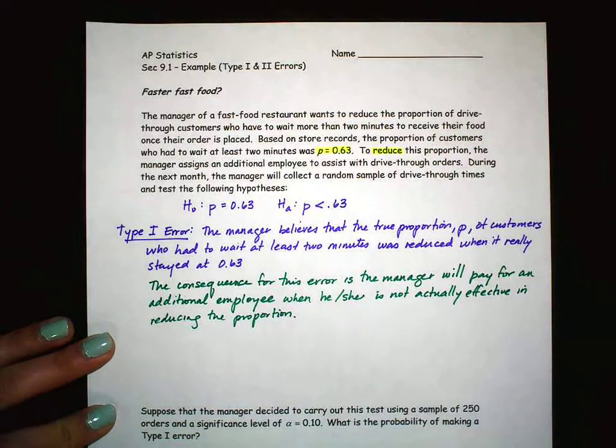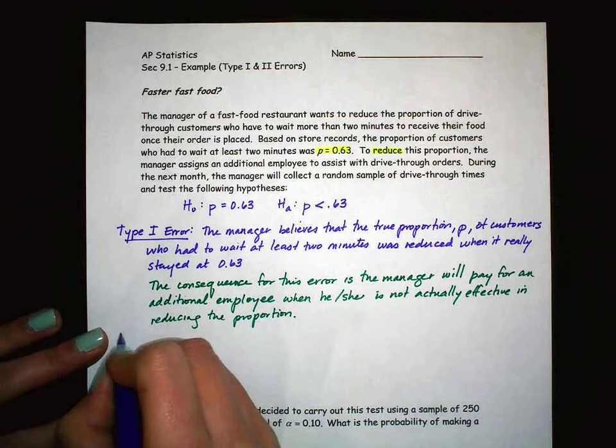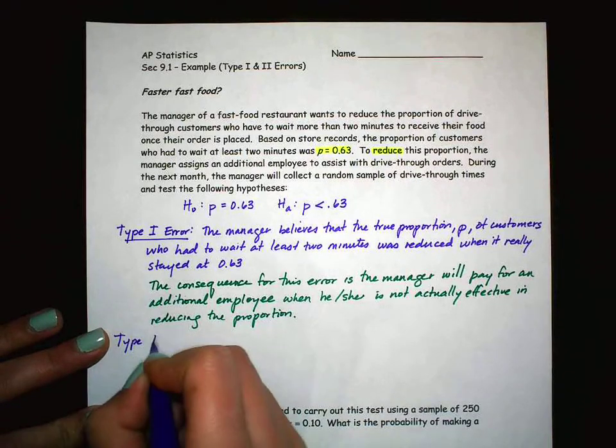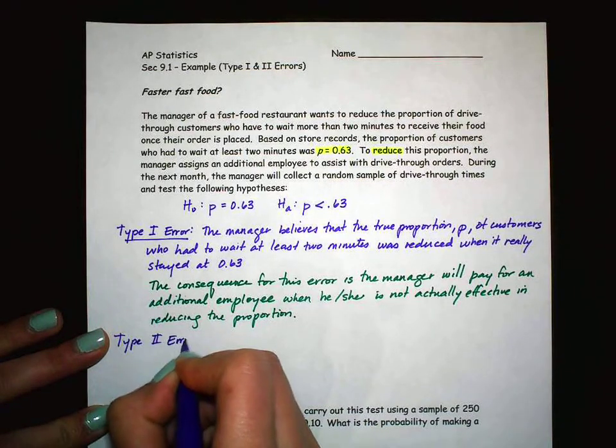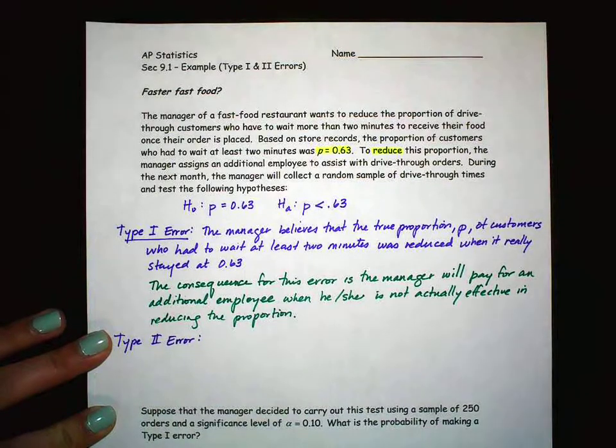Now our type 2 error is when we will go ahead and actually fail to reject the null hypothesis when the null hypothesis is actually false.